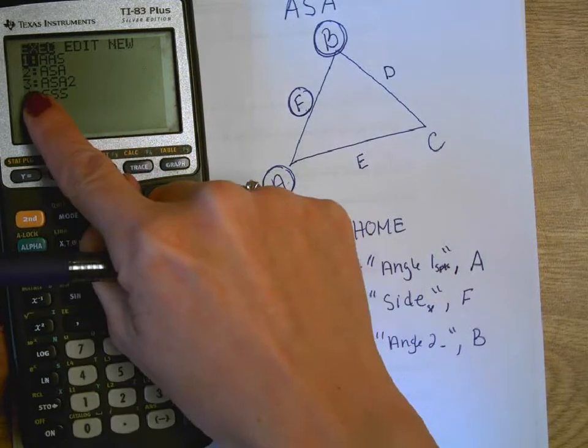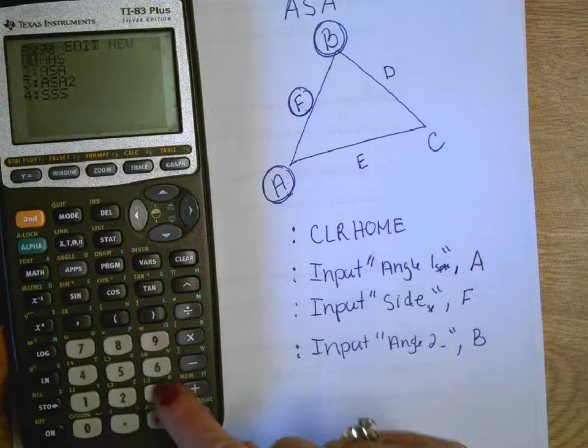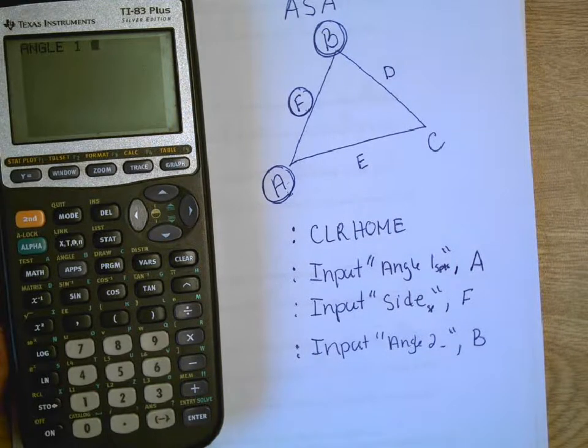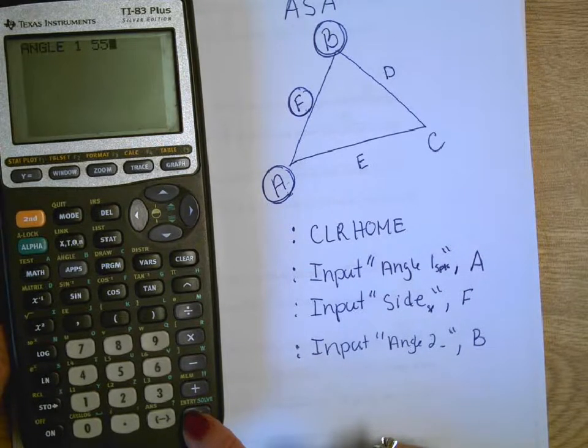Find your program. You can hit enter on it or press the number. Hit enter after you hit the program number. Mine's asking for angle 1. So 55, I don't care. Mine just came up program ASA. Yeah, hit enter again. Okay.